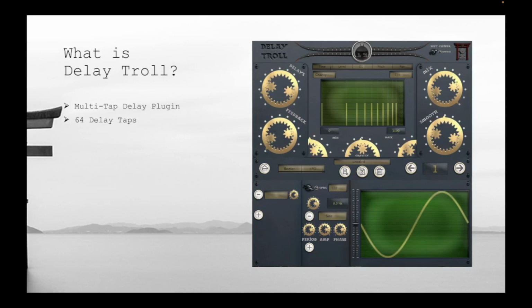DelayTroll is a multi-tap delay plugin. Currently there are up to 64 delay taps, each with their own individual playback level, pitch, EQ, and pan. In addition to that, there are also 6 modulatable parameters, a unique LFO designer, and some other unique GUI features I'll go over throughout the video.